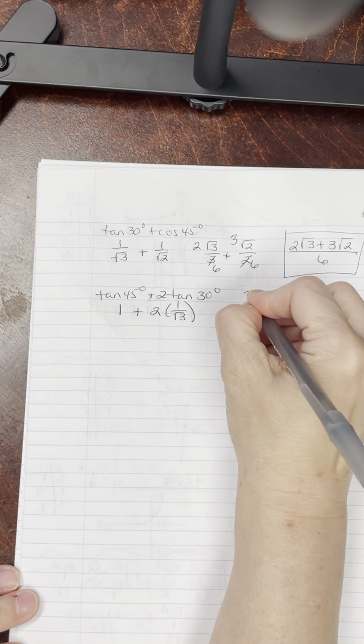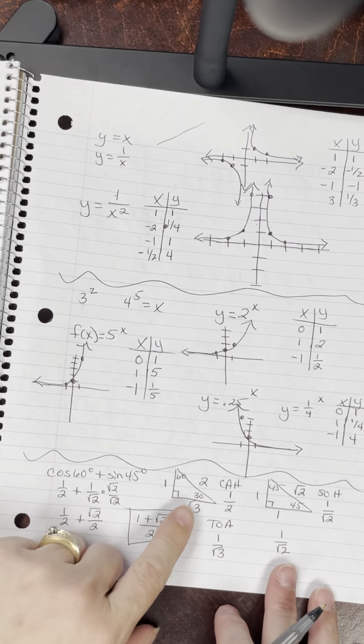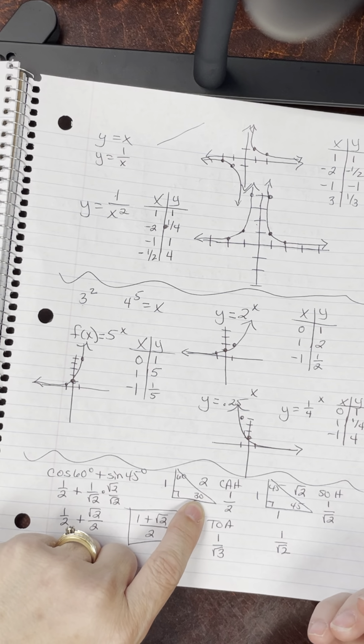They do another example, Example 4 on page 174, root 6 sine of 30 degrees plus 1 over root 2 with tangent of 60 degrees. So my sine of 30, here's my 30. Sine is SOH, opposite over hypotenuse. Opposite of 30 is 1, hypotenuse is 2.